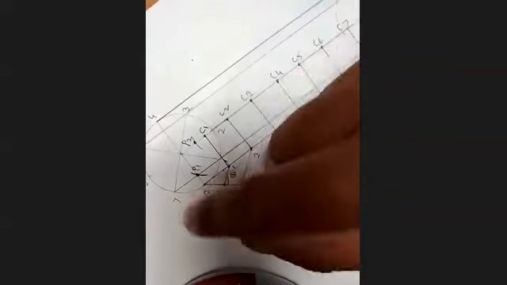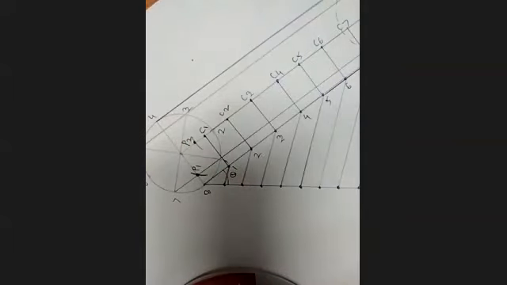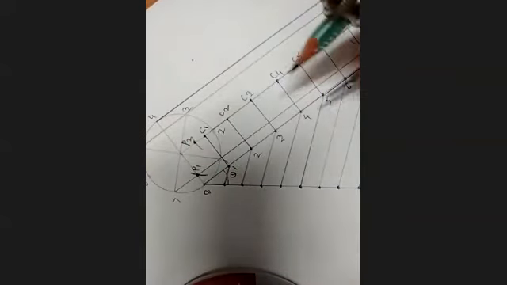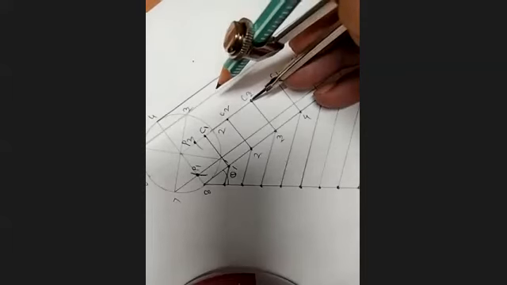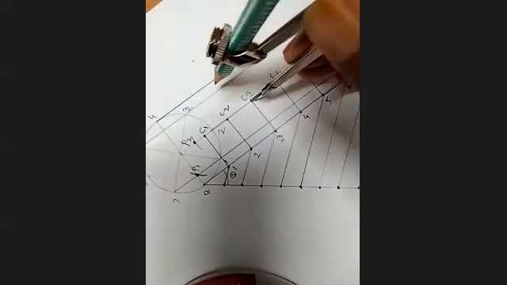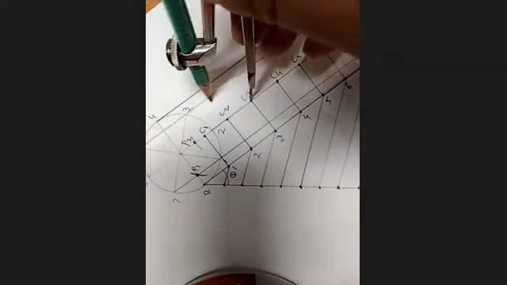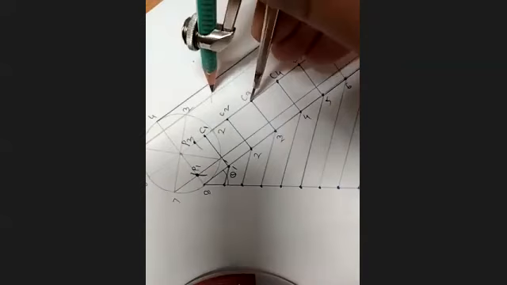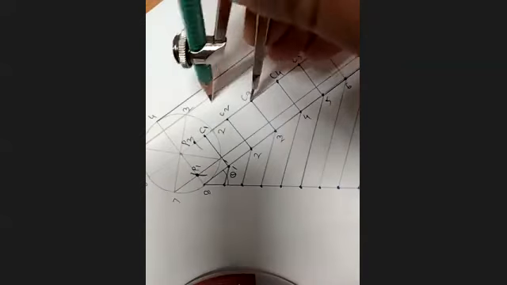I hope you have done it up till now. Repeat a similar procedure for the remaining points. Keep the metal end of your rounder at C3 and cut the line passing through point 3 on the circle here.